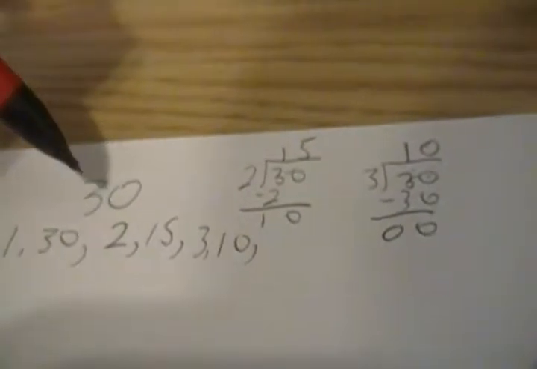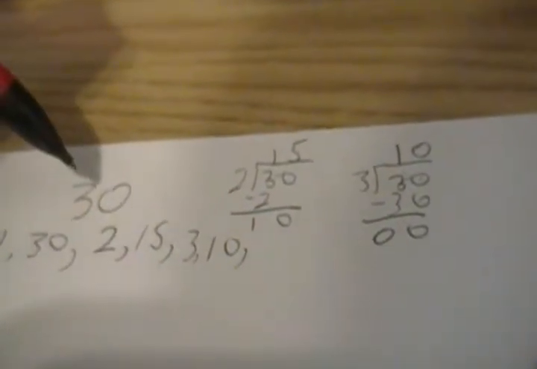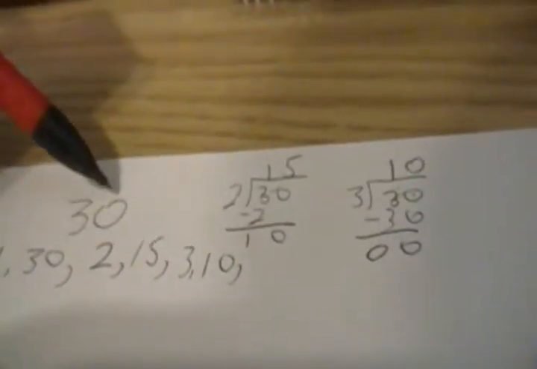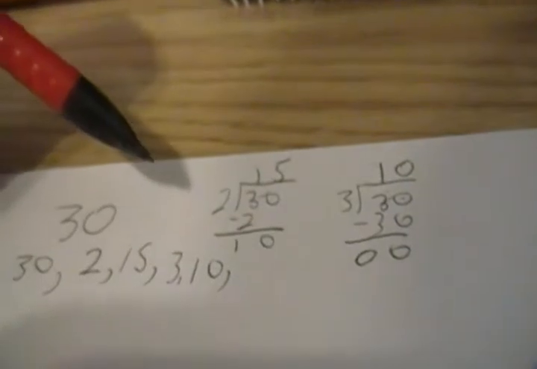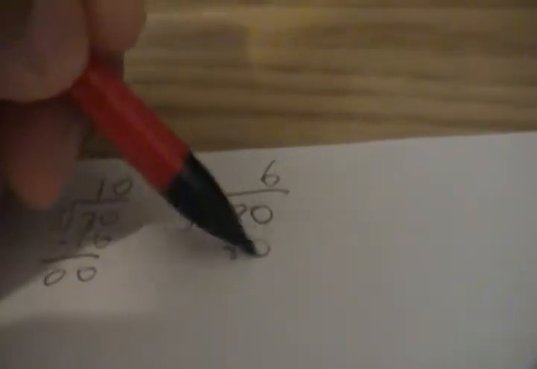So let's try 4. Will 4 go into it? No, 4 does not go into it, right? Because 4 times 7 is 28, but 4 times 8 is 32. How about 5? Let's try 5. 5 into 30. Let's see, yes, it goes 6 times, doesn't it? So we have 5 and 6.